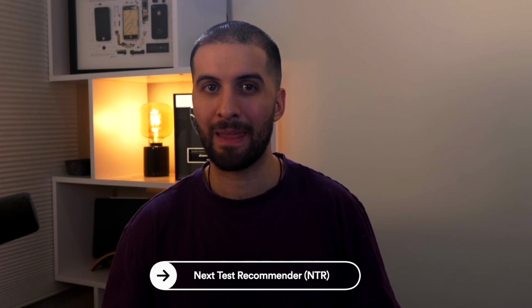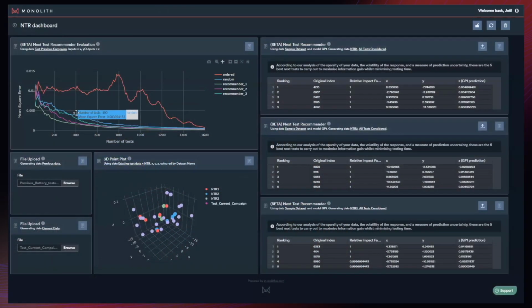The Next Test Recommender, short NTR, a new capability available on Monolith, applies a proprietary active learning technology to help you find the best combination of test parameters to address key design considerations. Using a relatively small number of tests, you can already build an initial AI model in Monolith and then iterate through more tests based on guidance from this NTR.